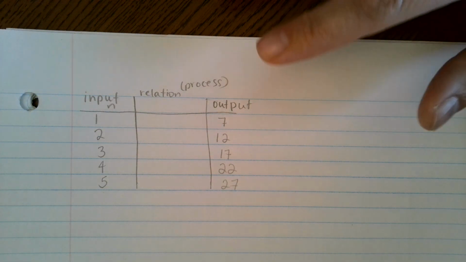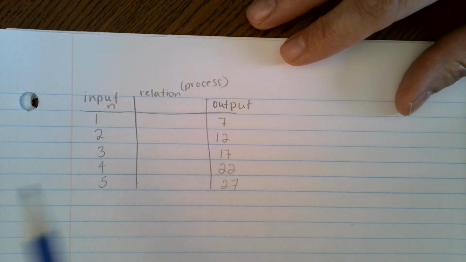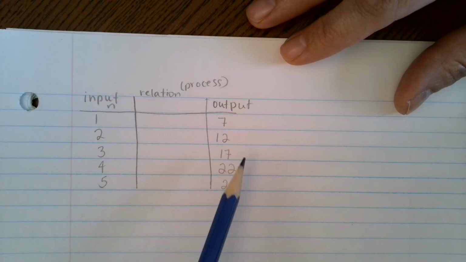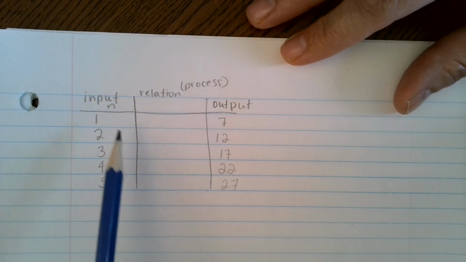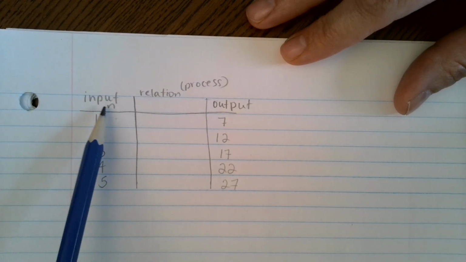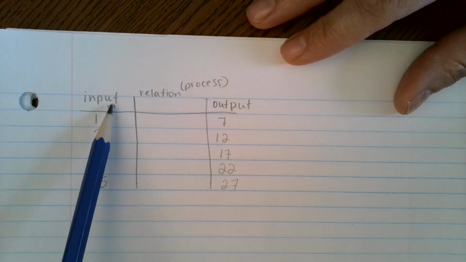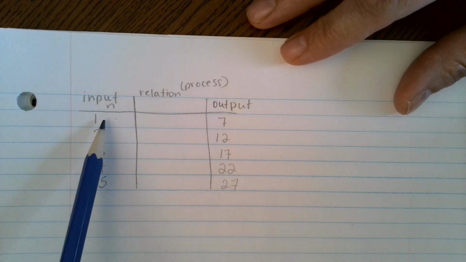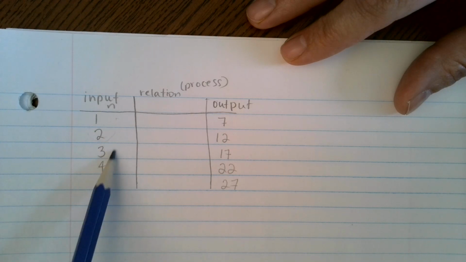Okay, so use a 3-table chart for your input and output when you're trying to figure out the relationship between what's happening to the input to get the output. The input has, this will be our variable n. So when we are trying to figure out what's happening to get here, we'll substitute these numbers in for n.